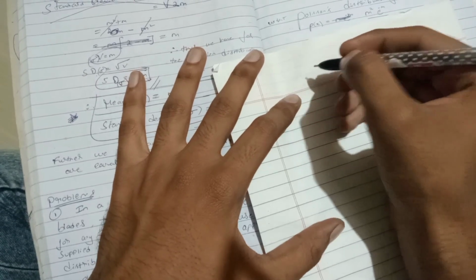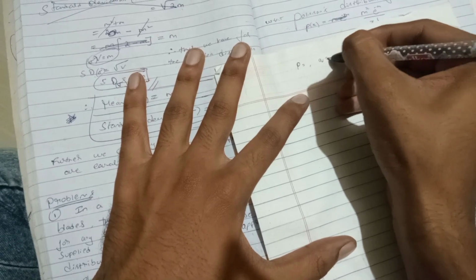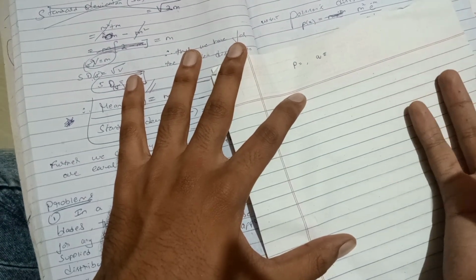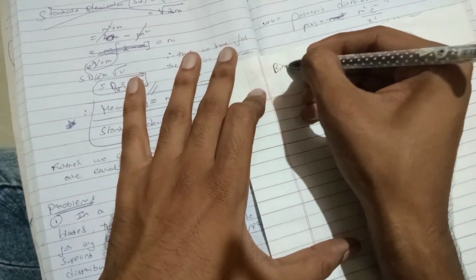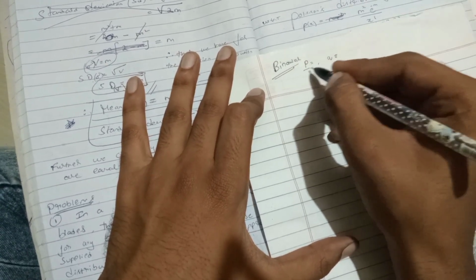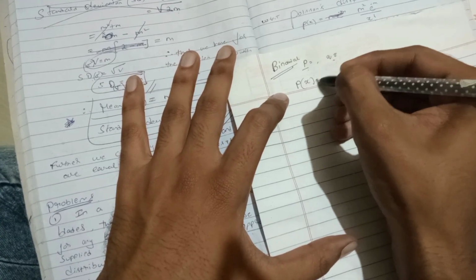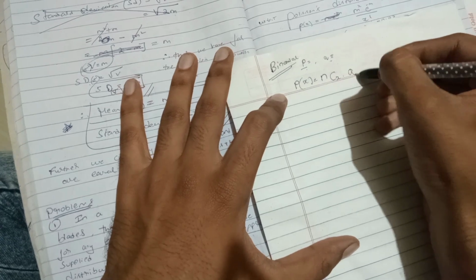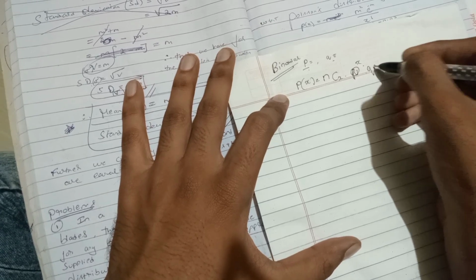Now if you go back to the binomial distribution, what formula were we using? We were first finding the p value, then the q value. Sometimes these two values would be given in the question itself. Remember, I'm talking about the binomial distribution. In the binomial distribution we had p and q values, and the formula: p of x is equal to nCx into p power x into q power n minus x.